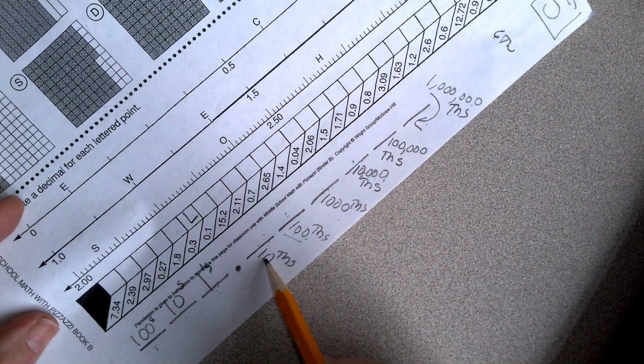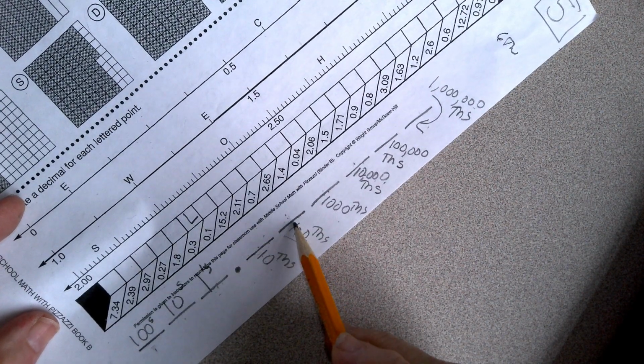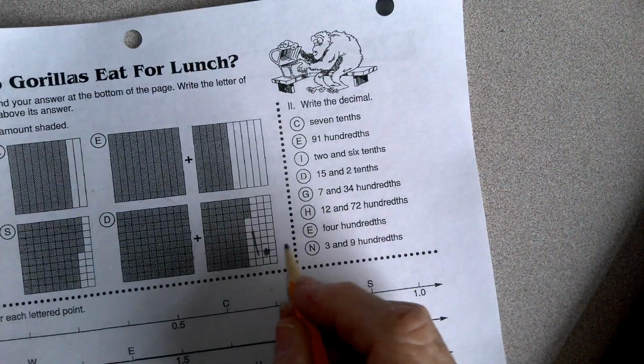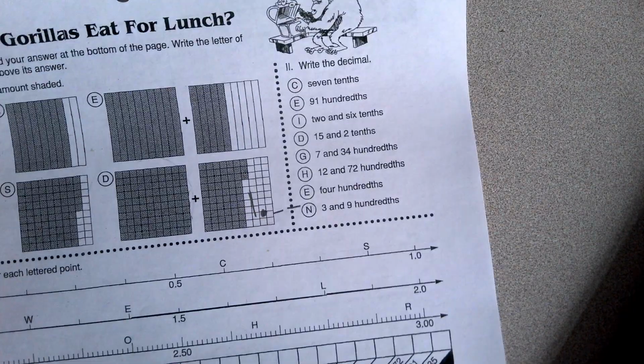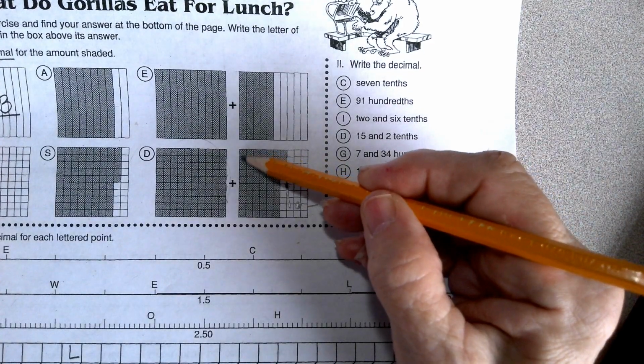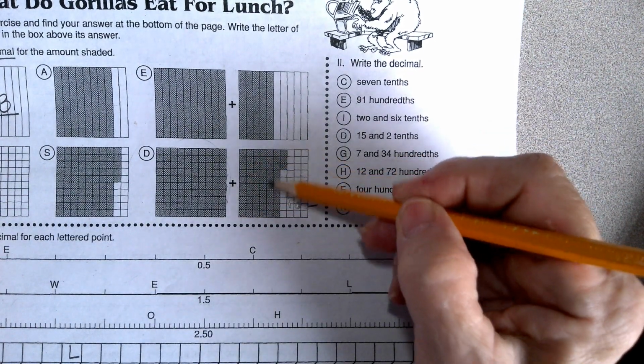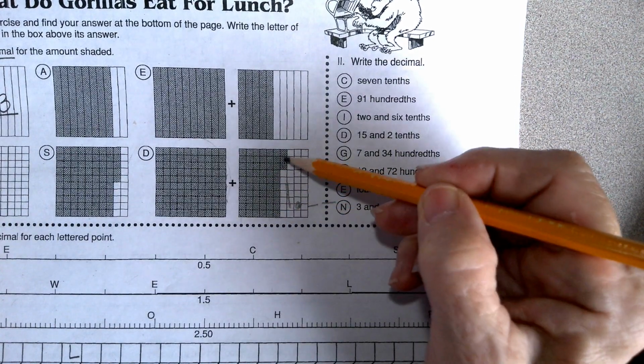Hundredths is how many places over? 2 zeros, 2 places over. So I need 1, 2. So how many hundredths then are shaded in? I've got 10, 20, 30, 40, 50, 60.